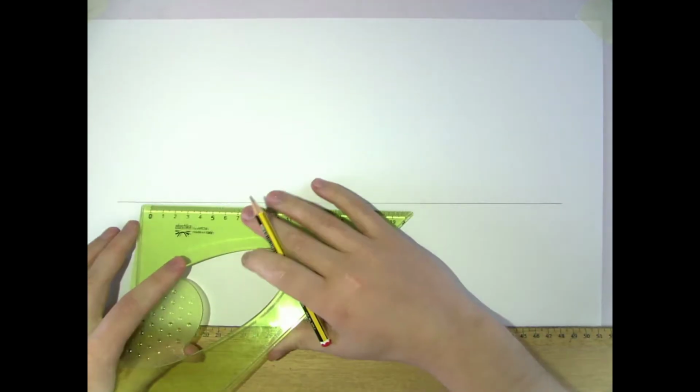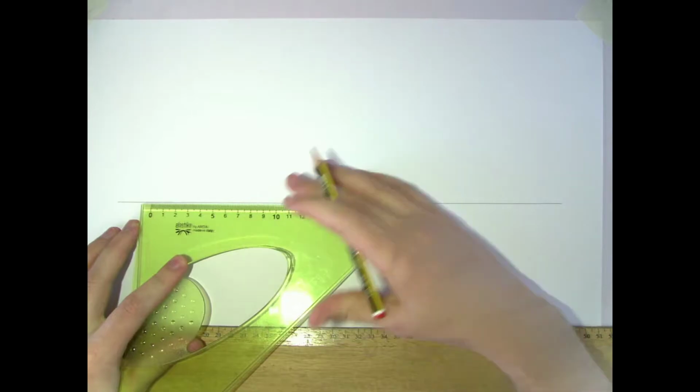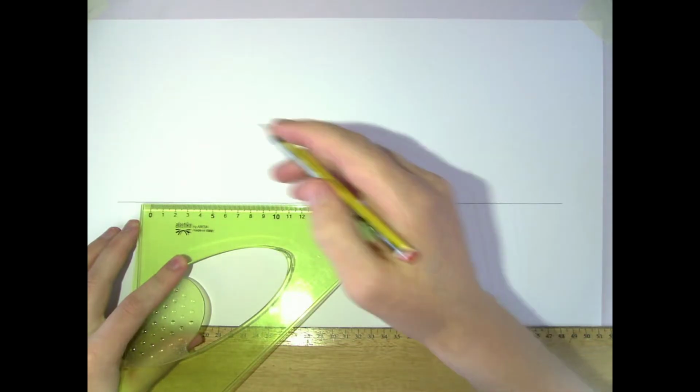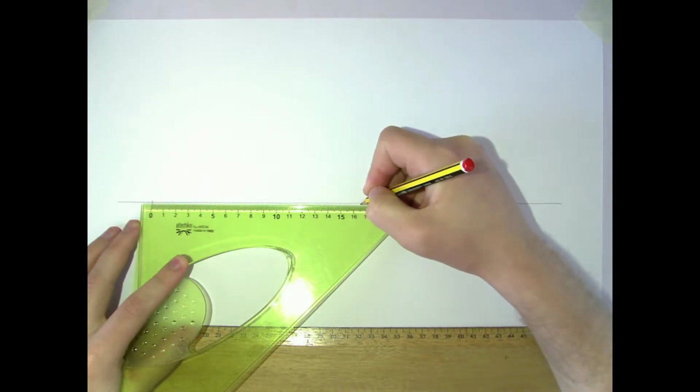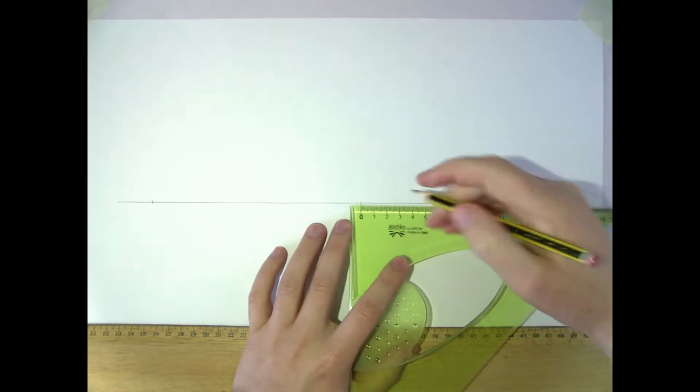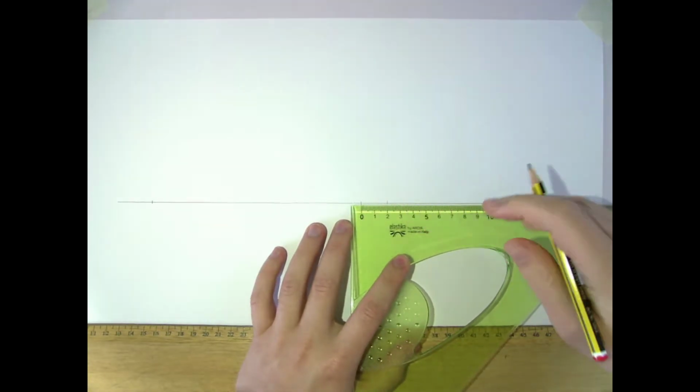There's my XY line, my ground line, and the length of the elevation we're given is 166, so it's 166 from left to right. Putting 20 between it, making sure that it fits on the page.